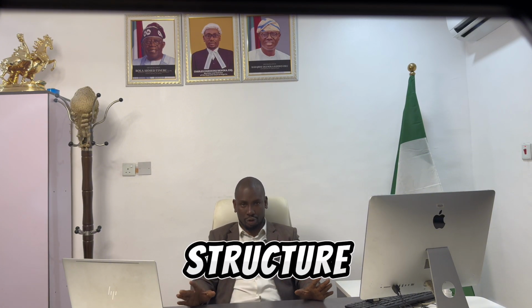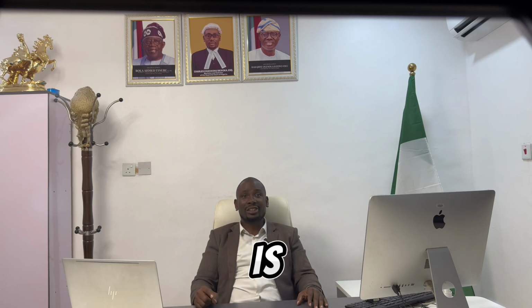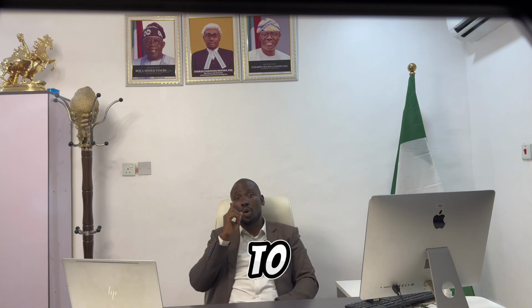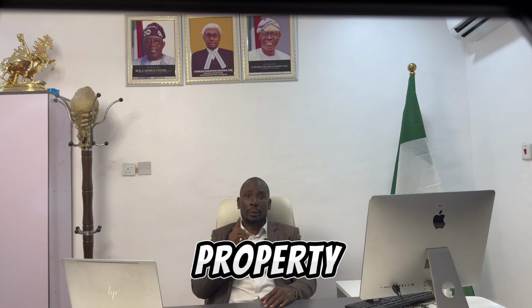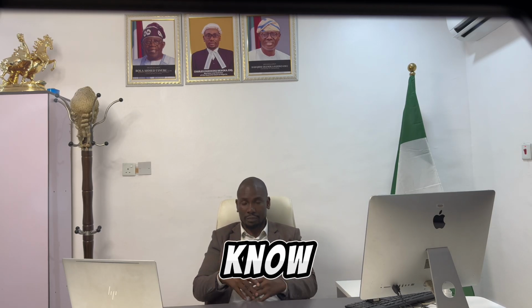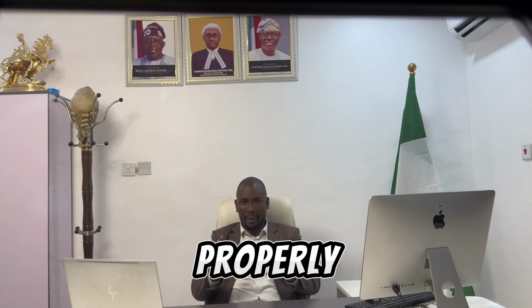4, very important: use the right ownership structure. Sometimes it is cheaper to own a property through a company rather than as an individual, depending on your overall income. In other cases, it may be cheaper to hold property personally. A property lawyer or a tax advisor can help you choose the best structure, because if you don't know, you will make mistakes.